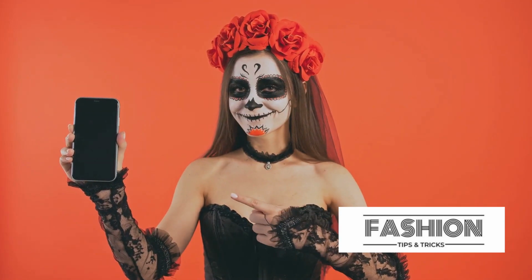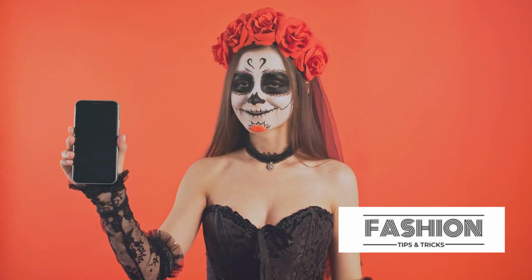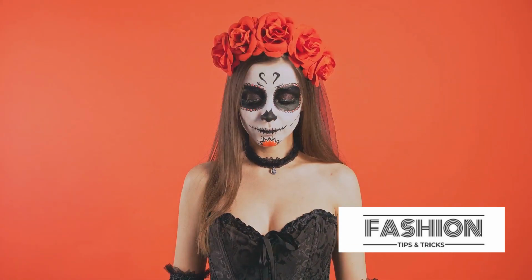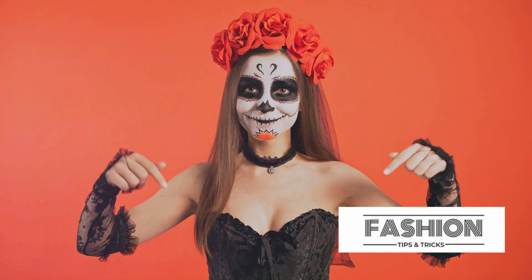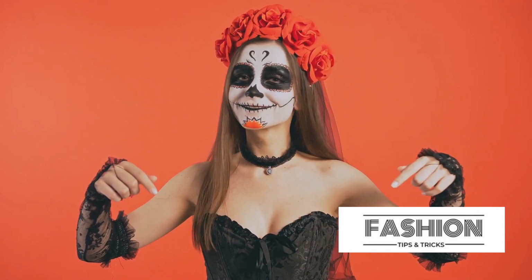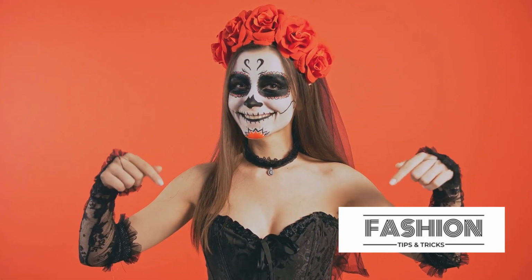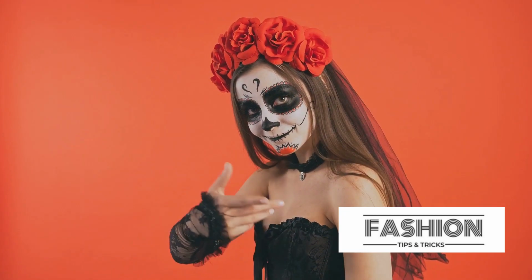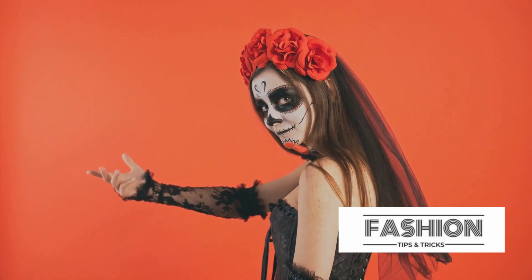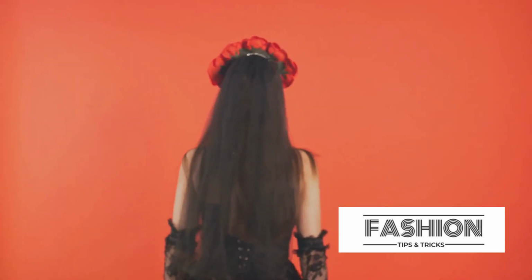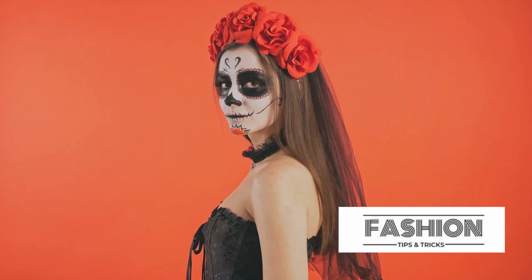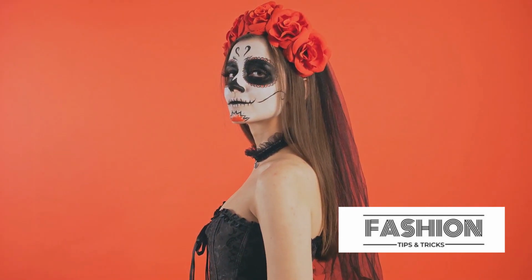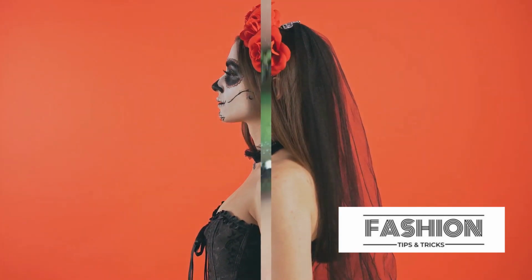And finally, for the mouth, draw a line across your lips with the black makeup, and then extend it outwards towards the cheeks. Add vertical lines along this horizontal line to mimic teeth. This may seem like a lot of steps, but take your time and remember to have fun with it. After all, makeup is an art. With practice, you'll get faster and more confident, and each time your skeleton look will get better and better. With this skeleton makeup, you're sure to turn heads at your Halloween event.